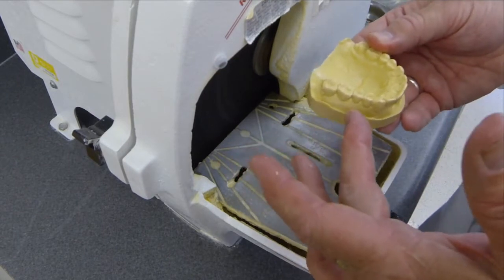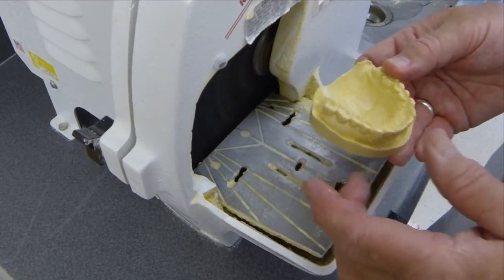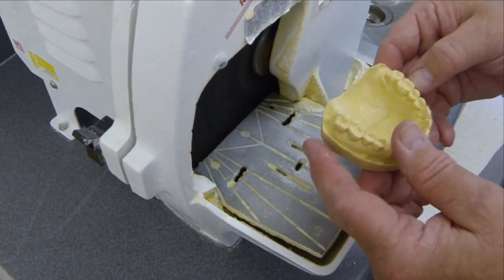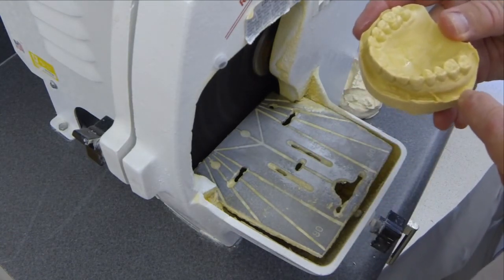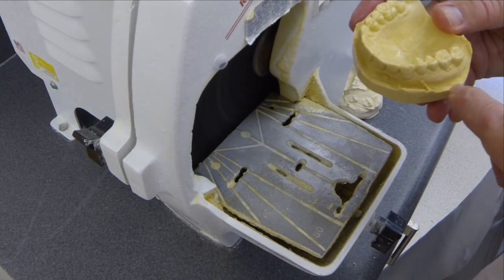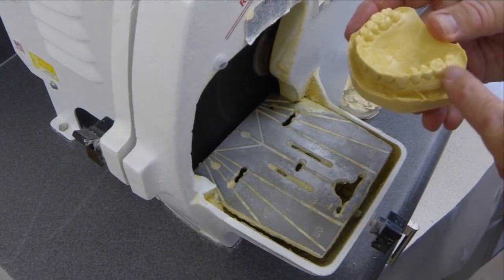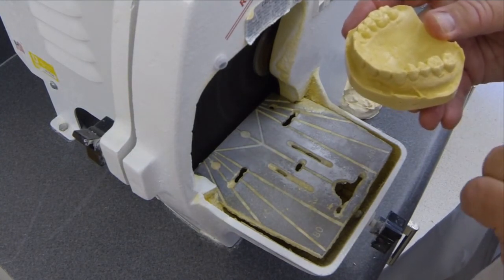The rest of these areas will be trimmed on the lathe or with the green-handled knife, but it allows us to see a clear indication of the depth of the vestibule, the buccal bone, and the buccal surfaces of the teeth.